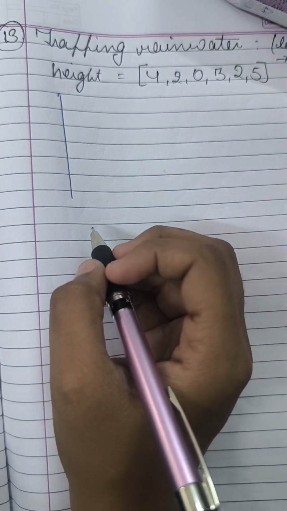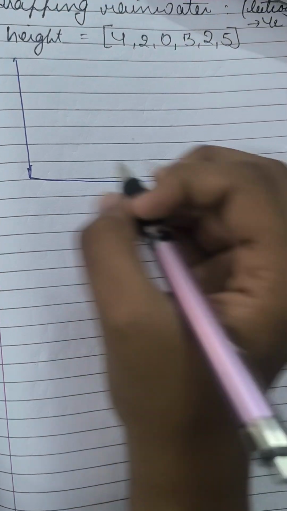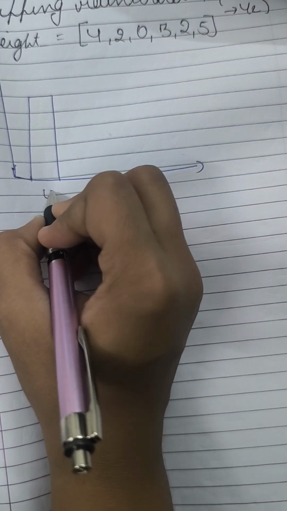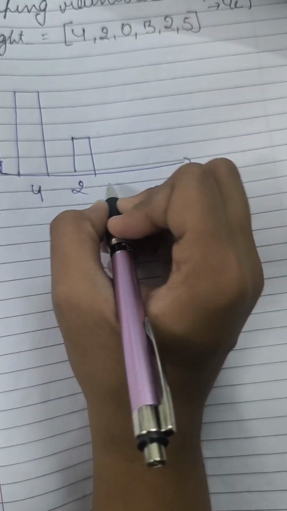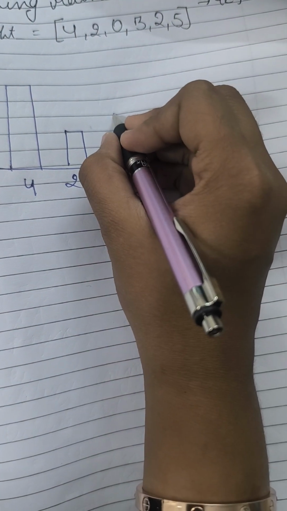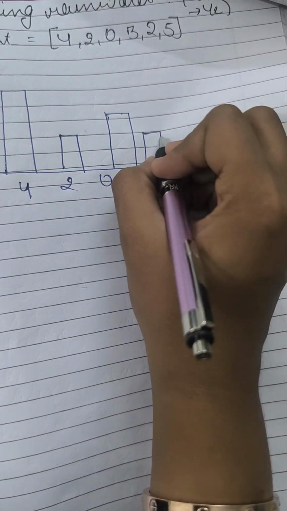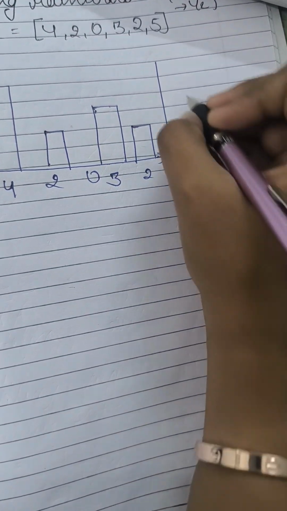Okay, so first of all we can draw a graph like this. I hope it would be clear. So here it is 4, then it is 2, then 0, then it's 3, then it is again 2, then it is 5.